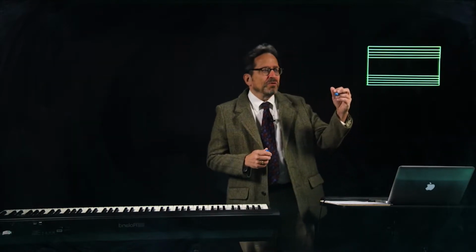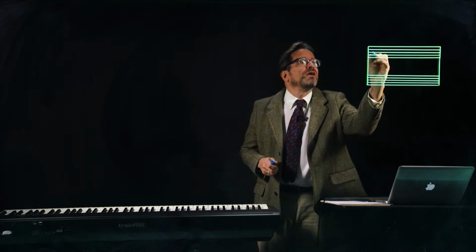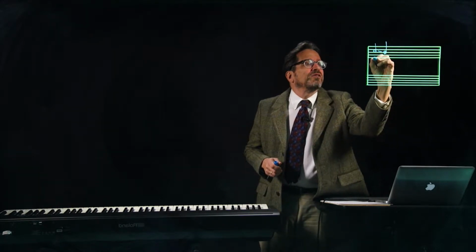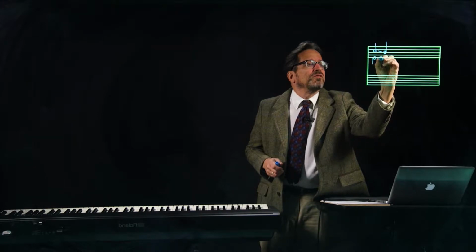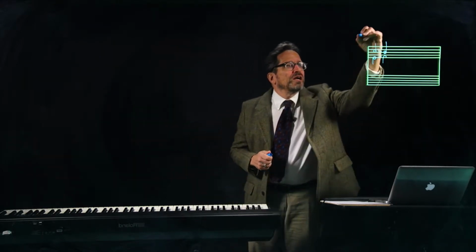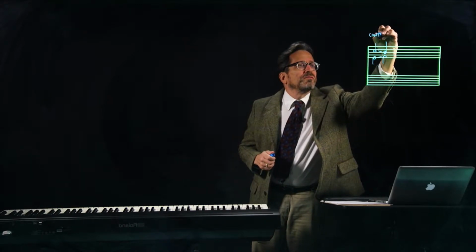So our first example in counterpoint, and I'm just going to use staff without clef because in this case it doesn't really matter in terms of clef, it's more a matter of direction. But let's say we have one part that moves down like this, and we have another part that is moving up like this. They're moving in opposite directions. This is called contrary motion.